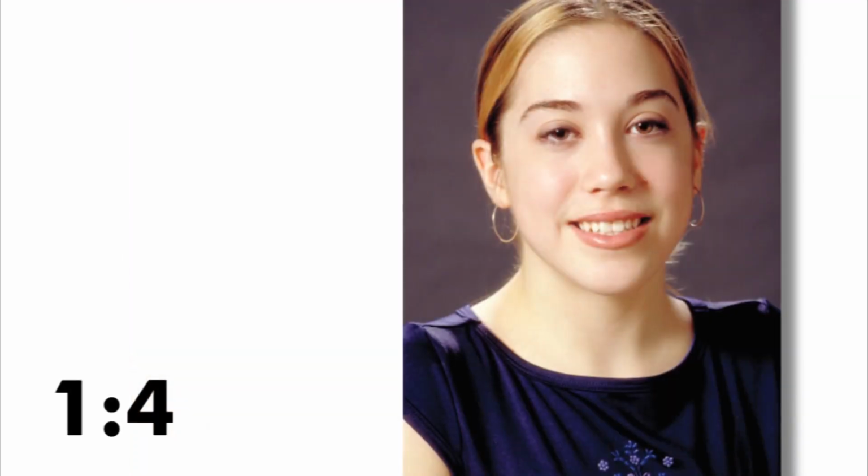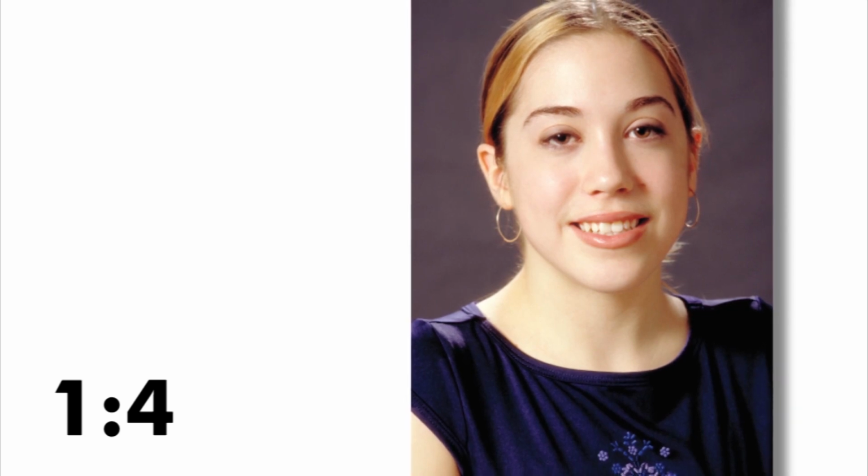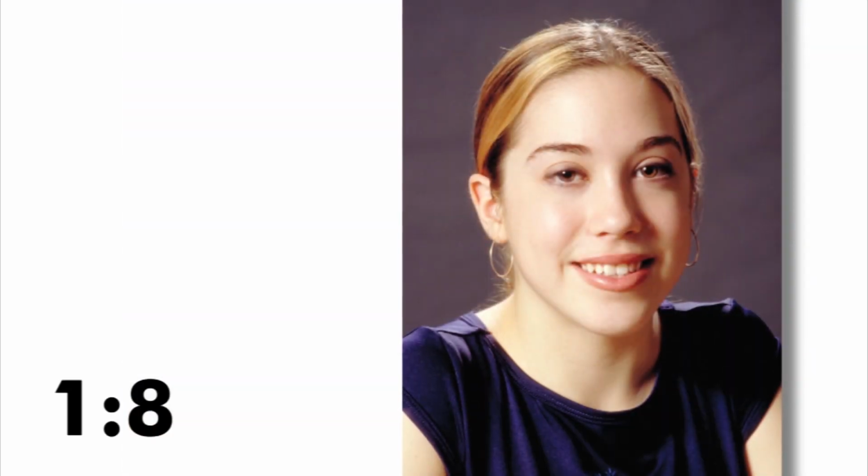Here, the shadows were deepened to 1.5 stops, yielding a 1:3 ratio. With the shadows deepened to 2 stops, the ratio is 1:4. Here, the shadows were deepened to 2.5 stops, producing a 1:6 ratio. Deepening the shadows to 3 stops produced a 1:8 ratio.